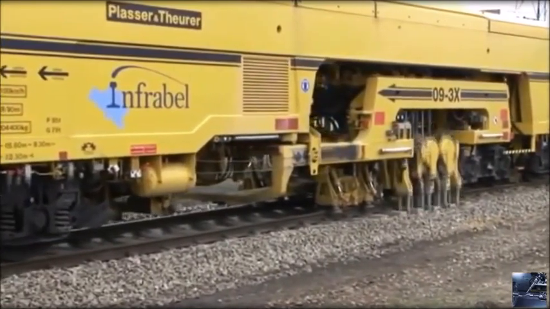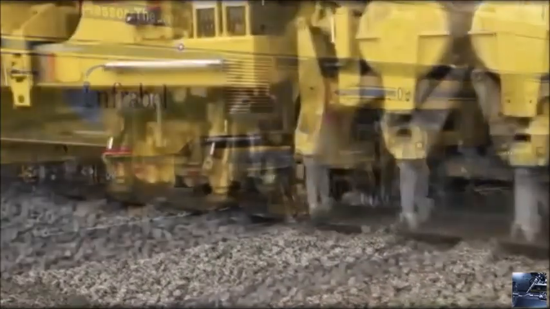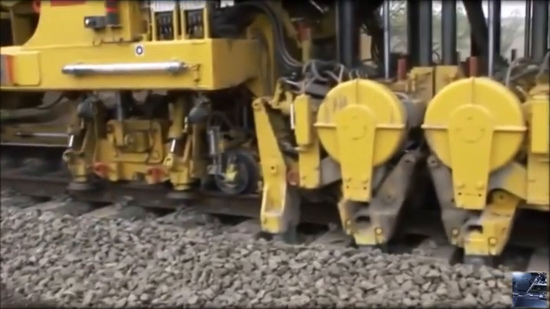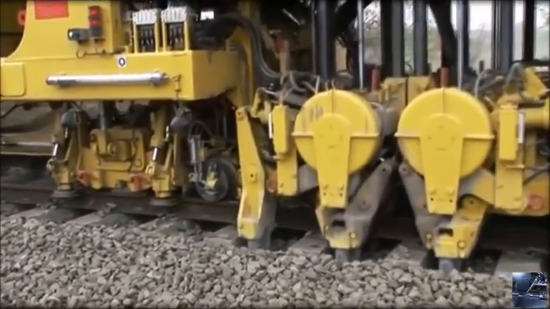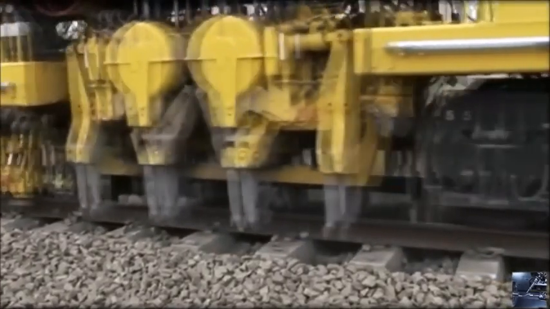Building a railway track is a complex and resource-intensive endeavor that requires the collaboration of various engineering disciplines and adherence to safety regulations.